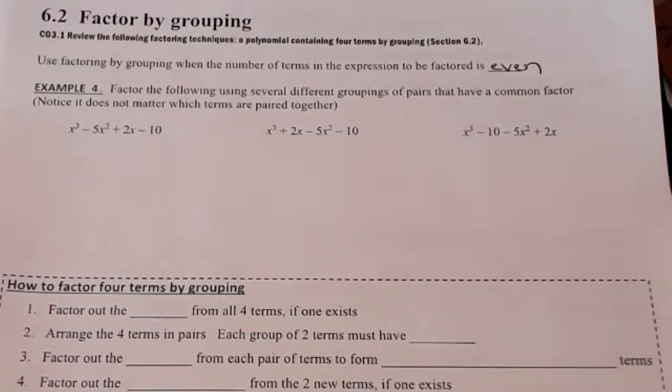Now, just to make sure that you understand exactly how to use factoring by grouping, take a look at what we've got here. It says, factor the following using several different groupings of pairings that have a common factor. Sometimes you have to rearrange, so take a look at the polynomial and decide if the terms are laid out in a way that would be beneficial to factoring by grouping. Now, I'm going to do the first one. Go ahead and put your pens and pencils down. I just want you to watch the first one. It'll be a nice refresher from your last class.